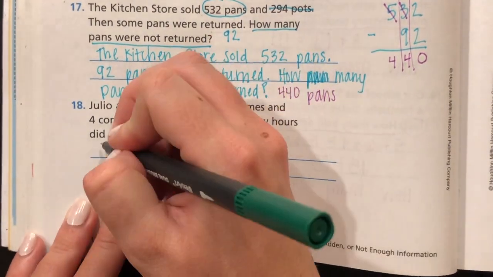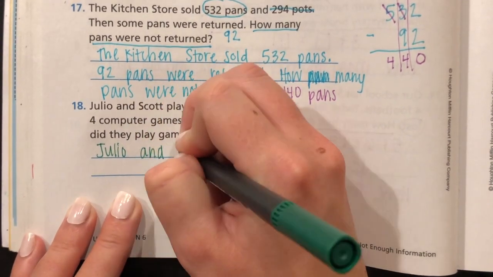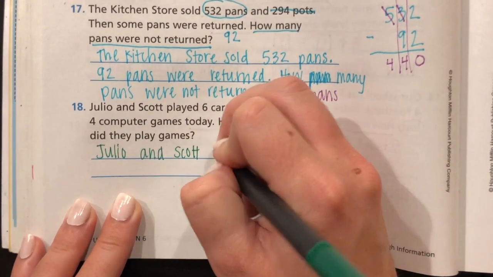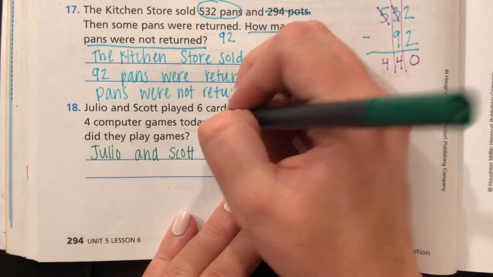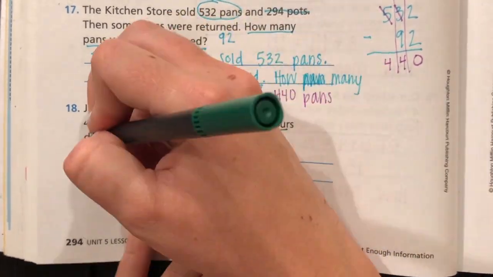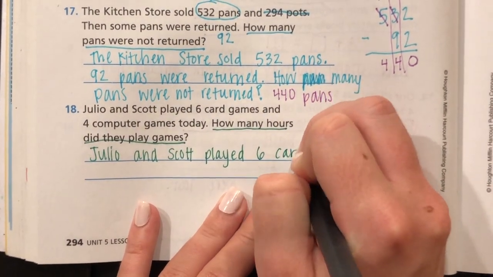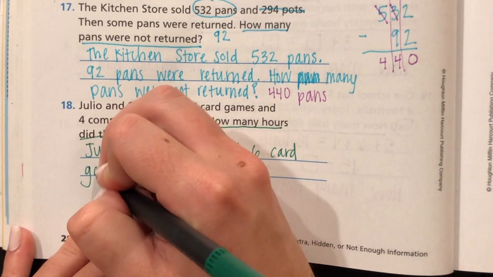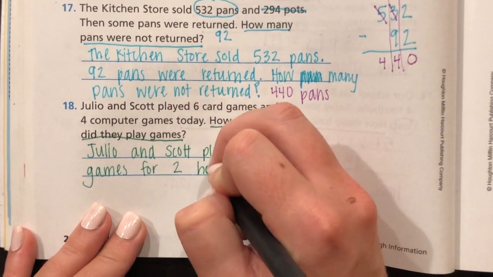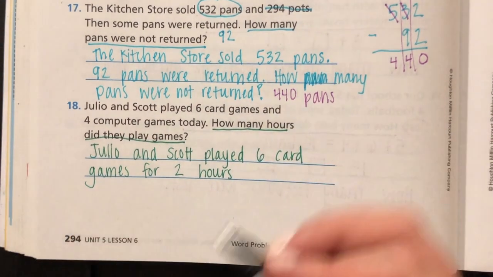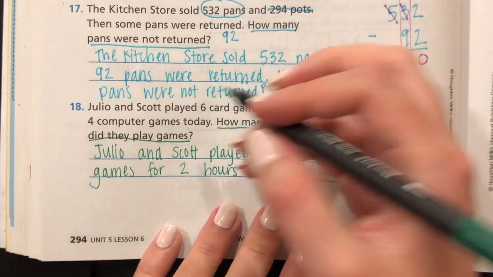So I'm gonna say Julio and Scott played 6 card games for 2 hours.